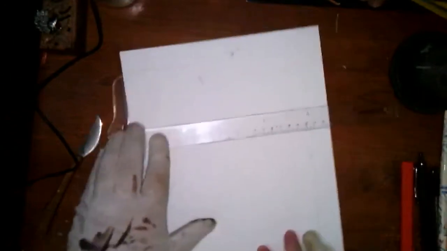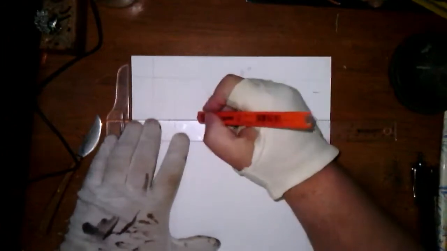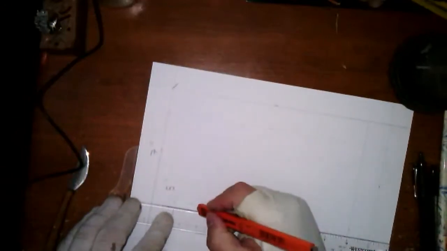And you can see that with this process, I kind of already knew that 2 inches was going to be too much. But 2 inches doesn't sound like very much, does it? Sounds like a small amount of space. It's not.